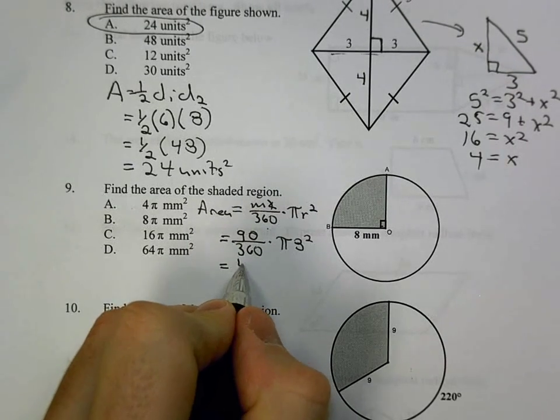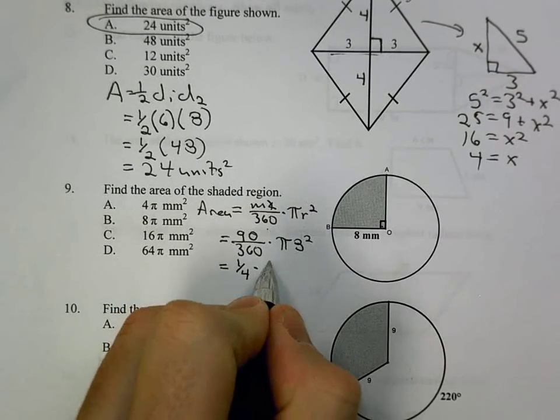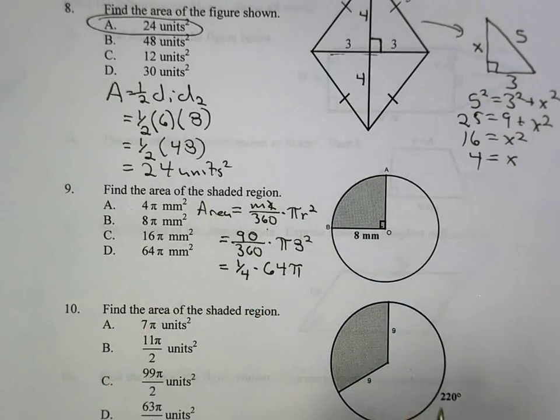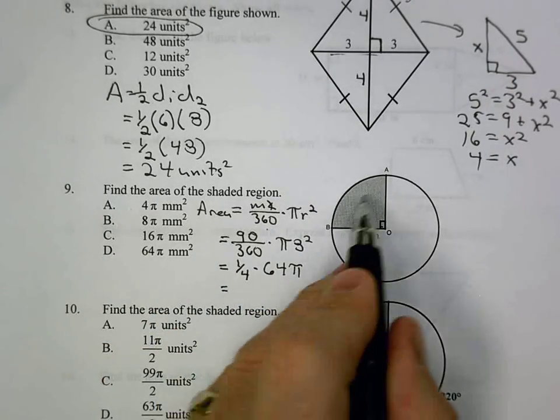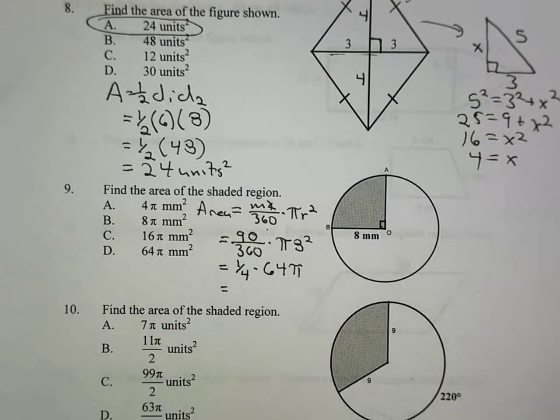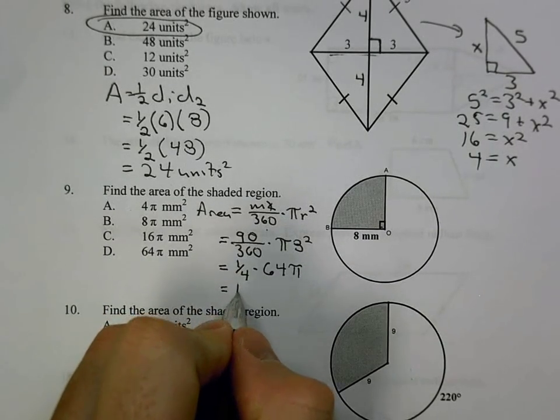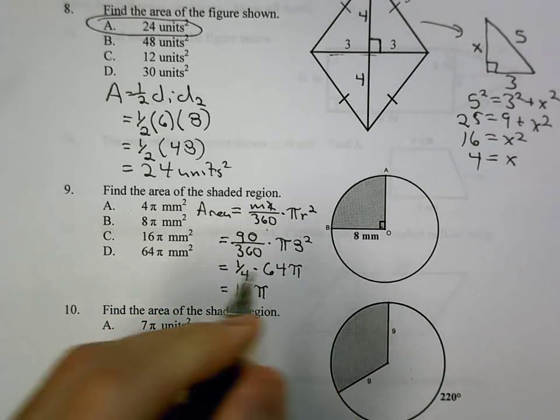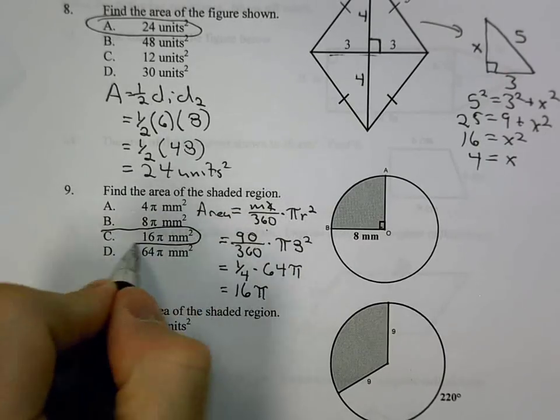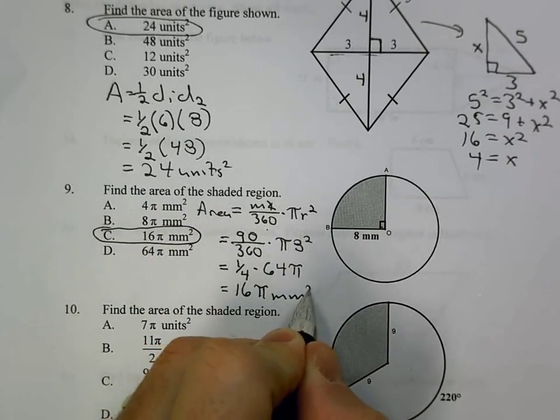90 over 360 is 1/4, and then we want 1/4 of 64 pi. 64 pi is the entire circle. We want 1/4 of that, so that is ultimately 16 pi. And that's millimeters squared. Let's not forget the units.